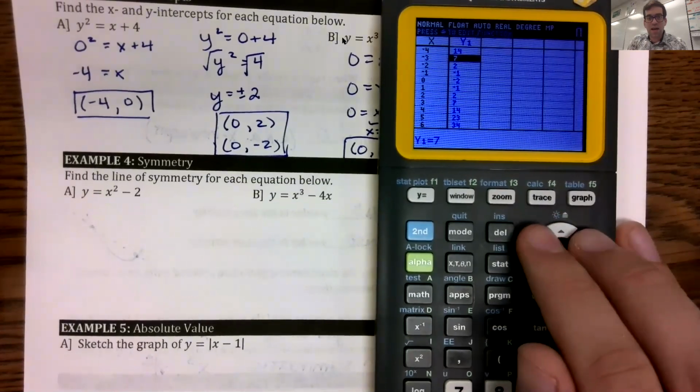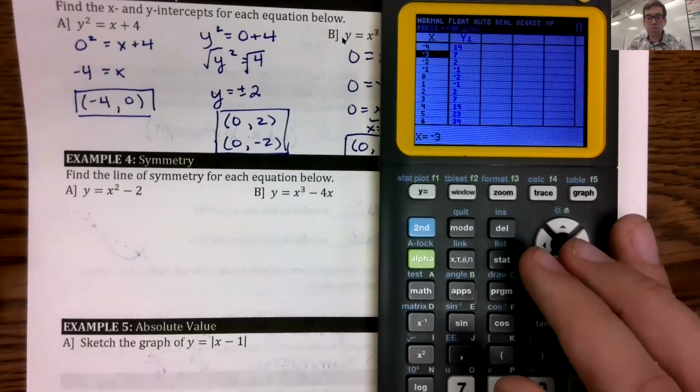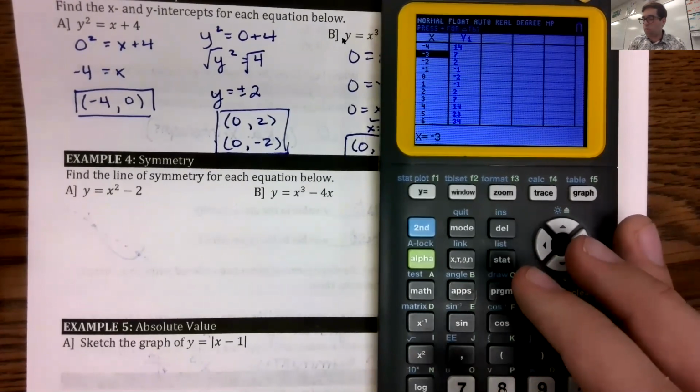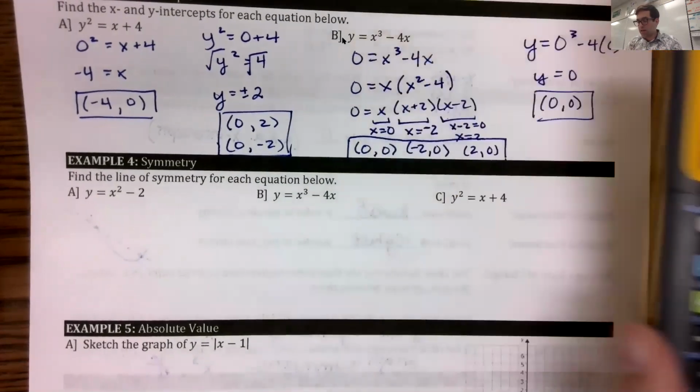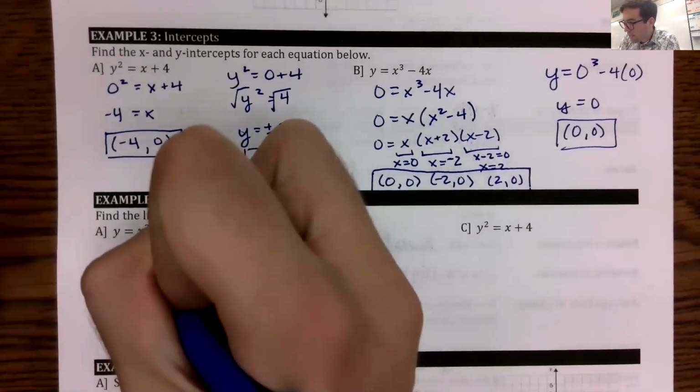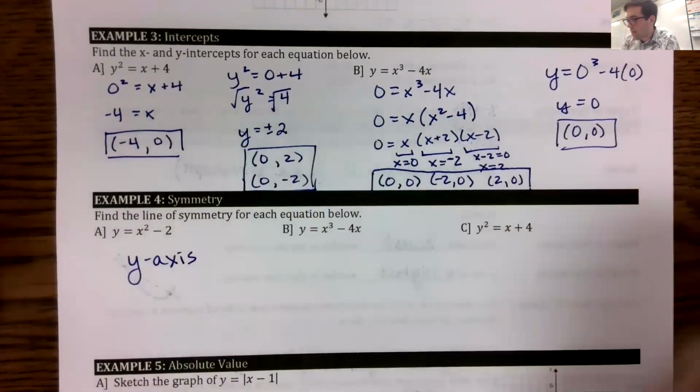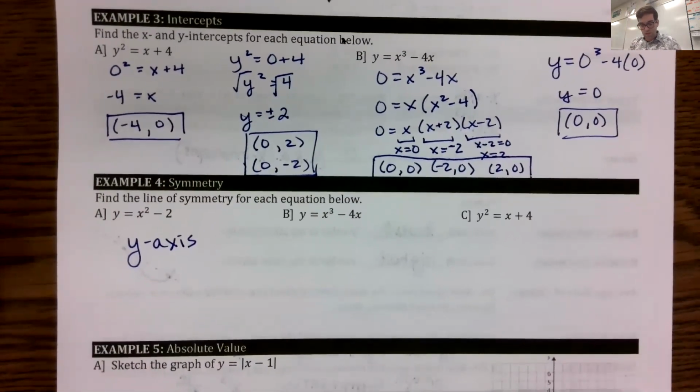This is not a proof of symmetry, but this is a good way to approximate or estimate symmetry. And that's enough for us. So we're going to say that the y-axis is the line of symmetry here. Okay, let's take a look at the second one.